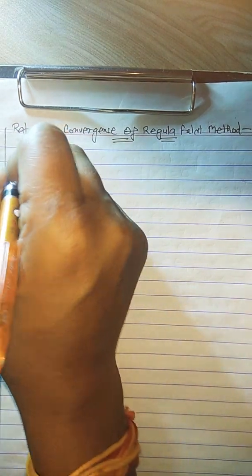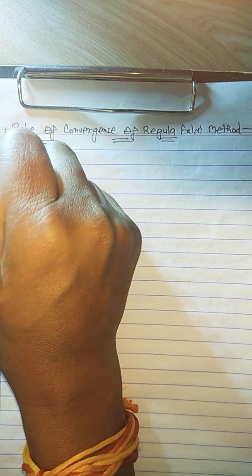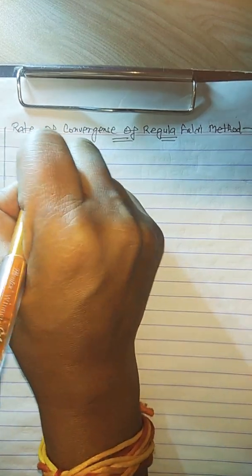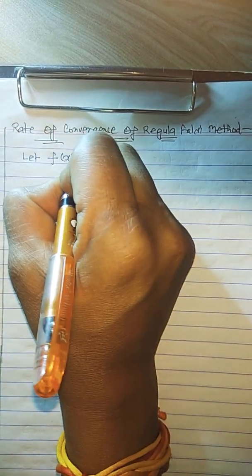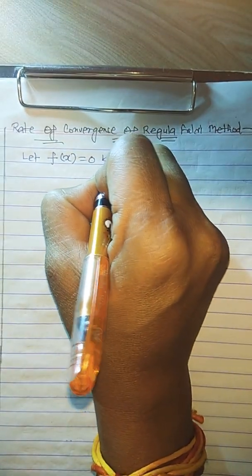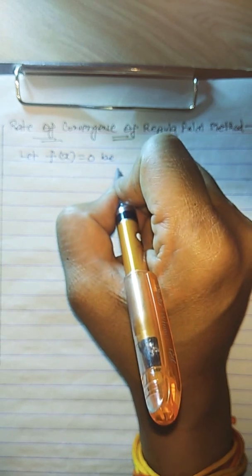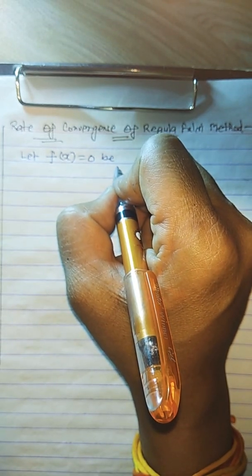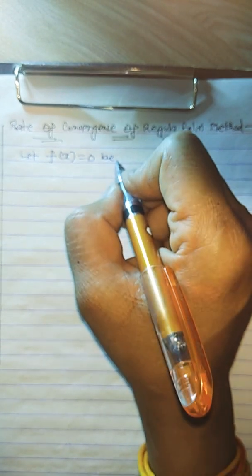Let us assume that f(x) = 0 be the given algebraic and transcendental equation.